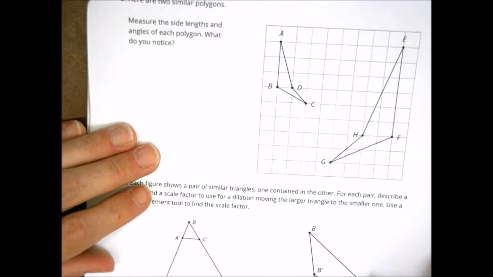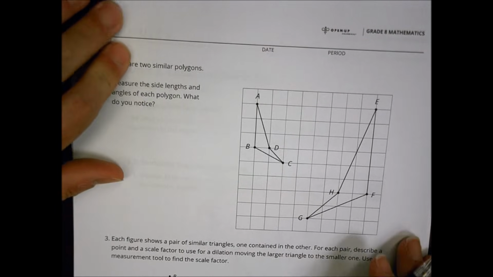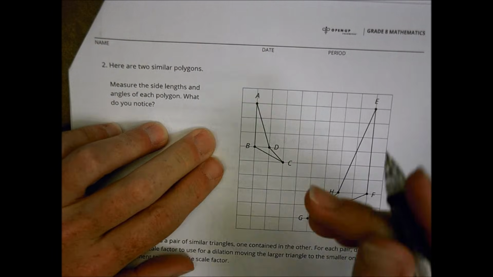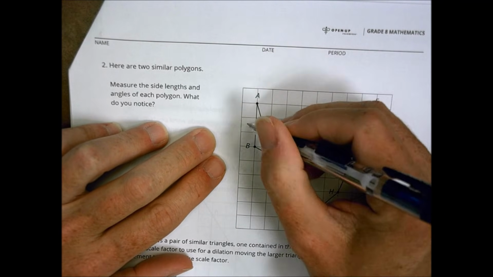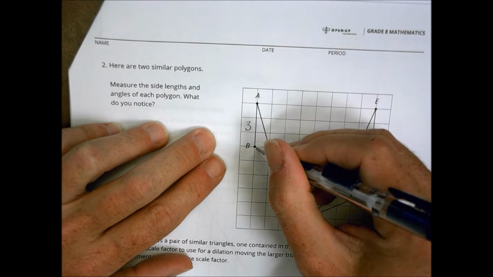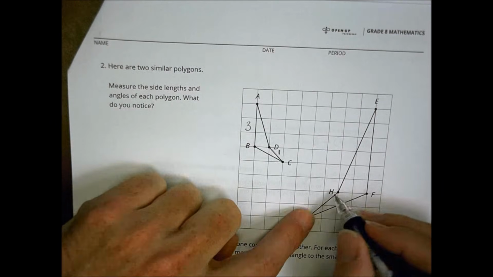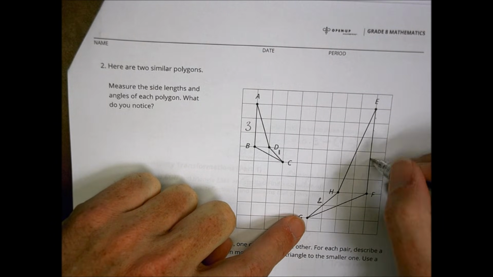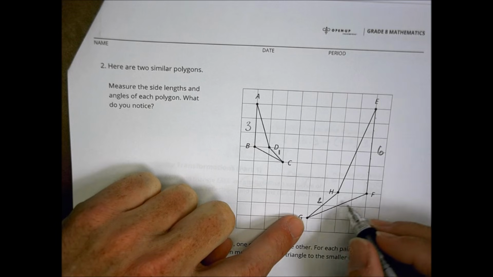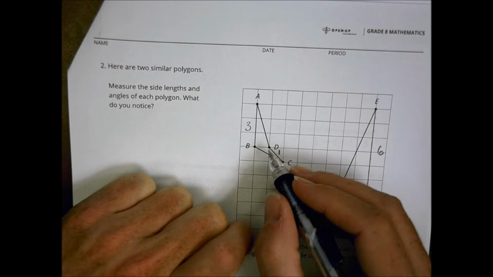Okay, number 2. Here we go. Here are 2 similar polygons. Measure the side lengths and angles of each polygon. What do you notice? First of all, with our side lengths, we have a length of 3. We have a length of, let's call this one right here, 1. We know those ones there. Something similar here, we have a length of 2, and we have a length here of 1, 2, 3, 4, 5, 6. That length is hard to say. I know it goes over 1, up 1, over 1, up 1. This one seems to go over 1, up 1 one time.